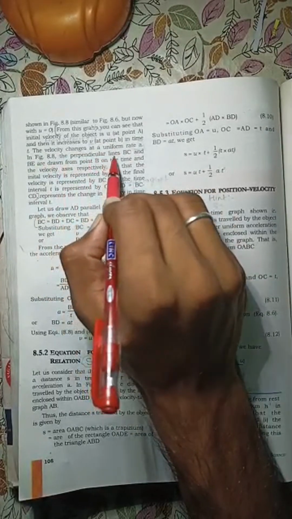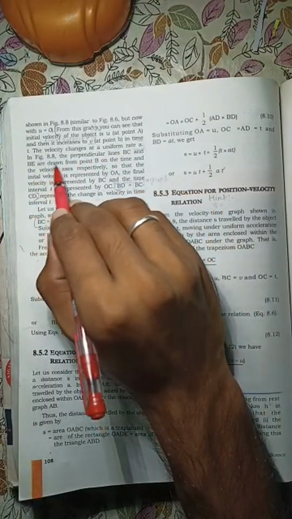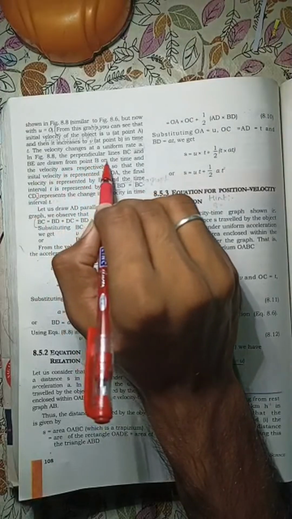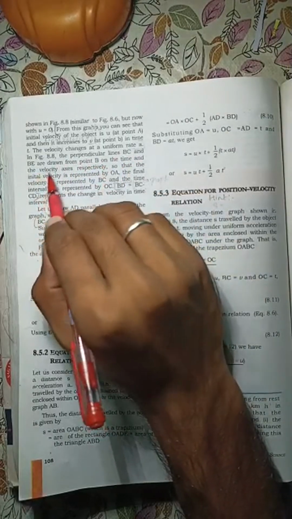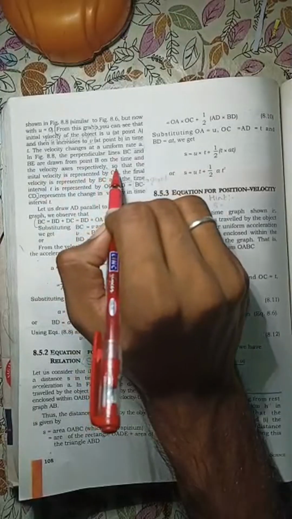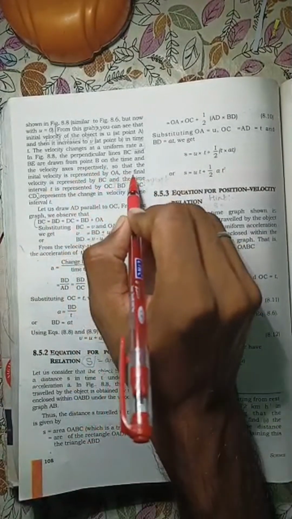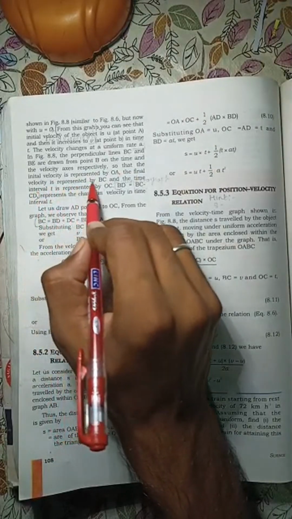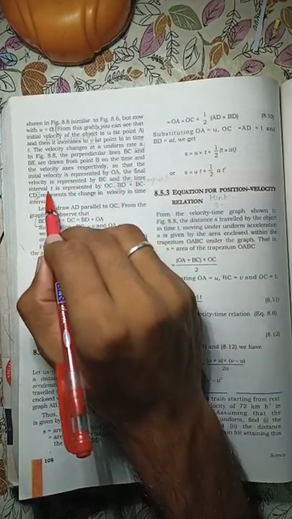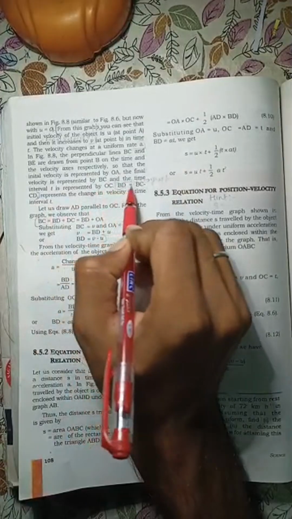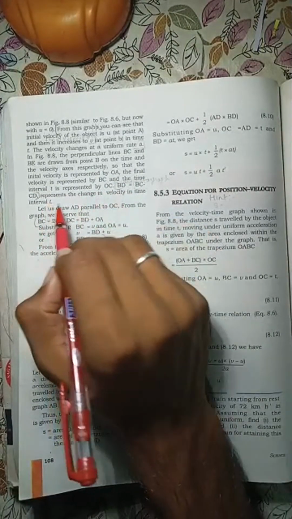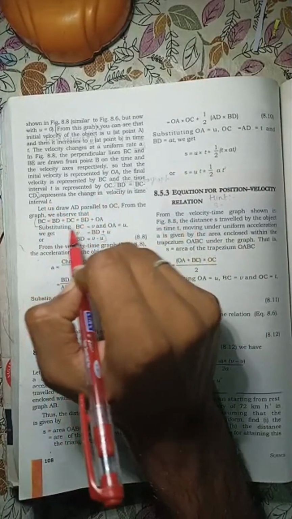The perpendicular lines BC and BE are drawn from point B to the time axis and the velocity axis, so that the initial velocity is represented by OA, the final velocity is represented by BC, and the time interval t is represented by OC.